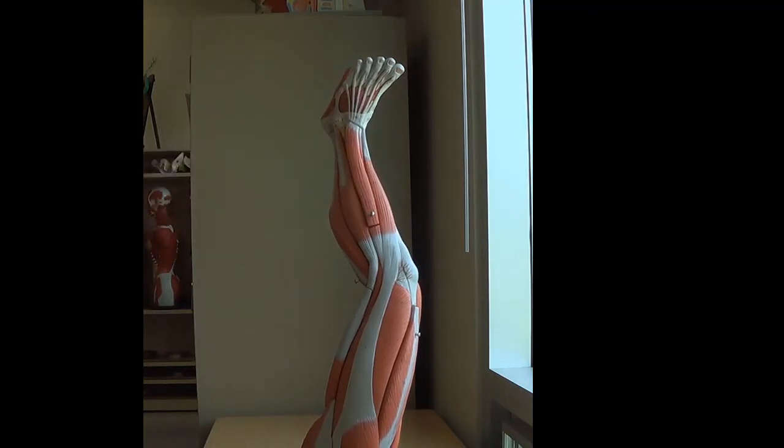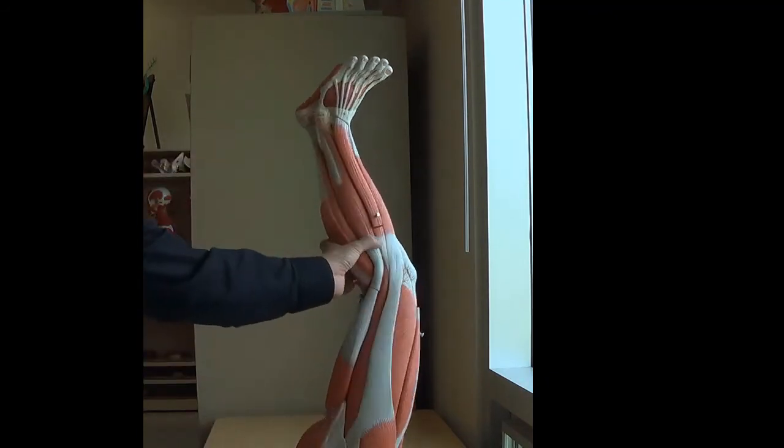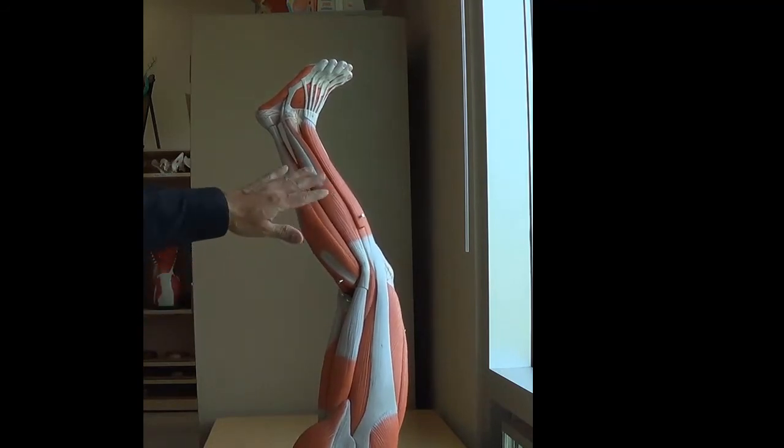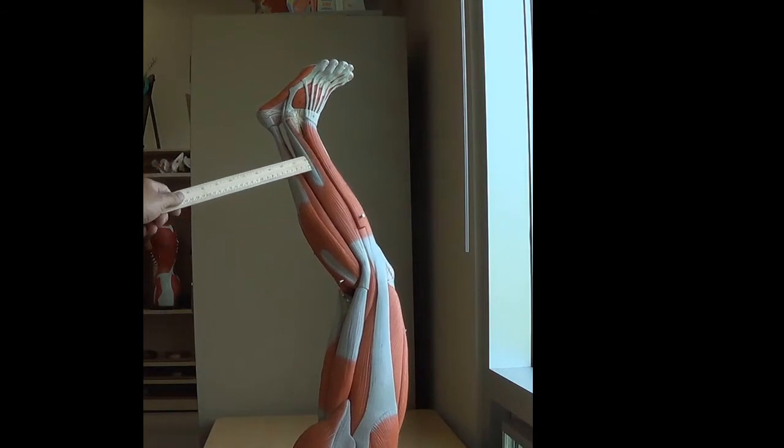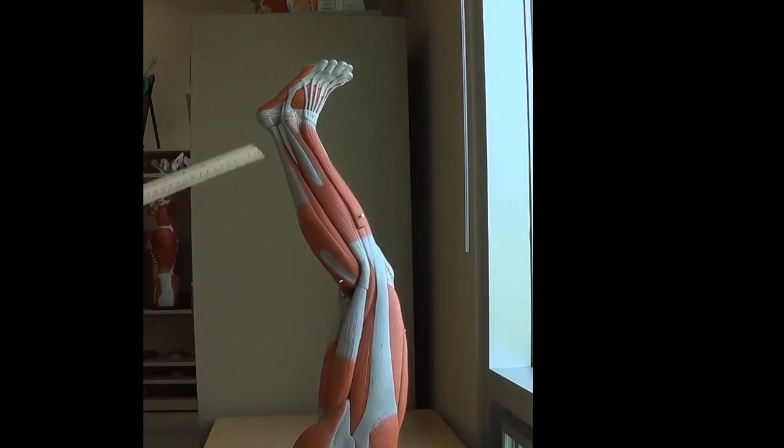Makes sense? And this is the lateral side of your leg. So the bone here is the fibula. Fibula is the lateral bone of the leg, and that's why this muscle is called fibularis longus, also called peroneus longus. So fibularis longus on the fibular side.